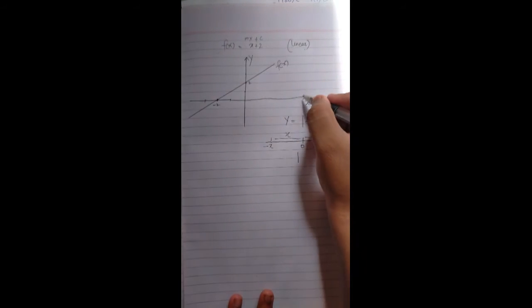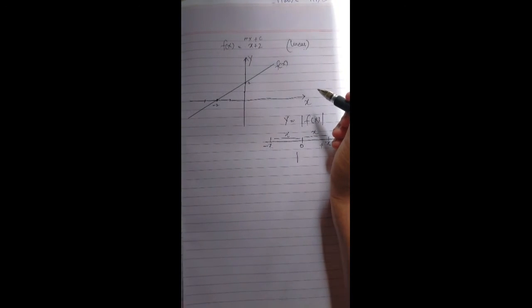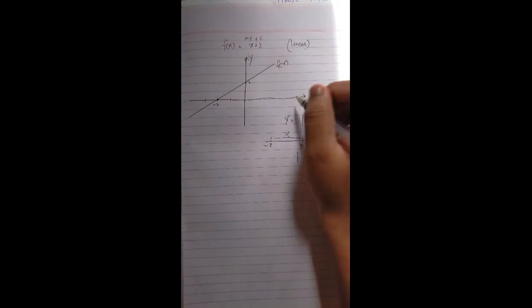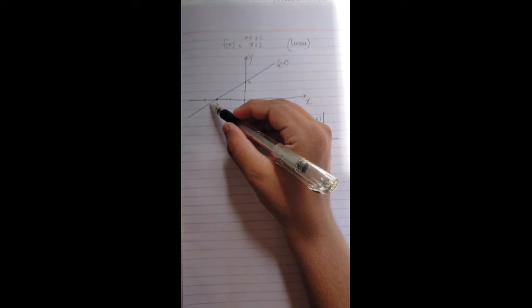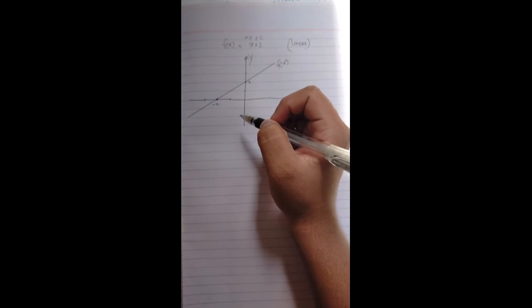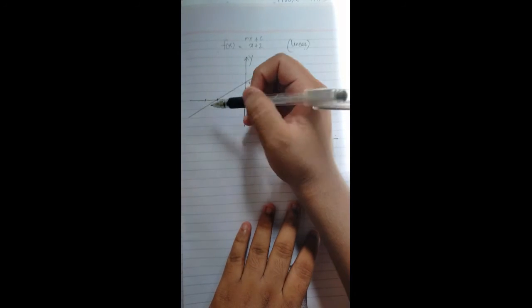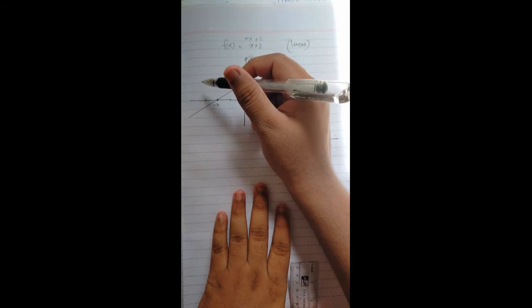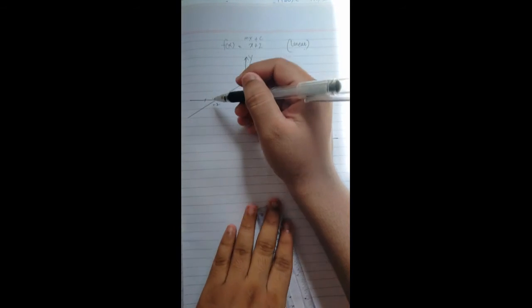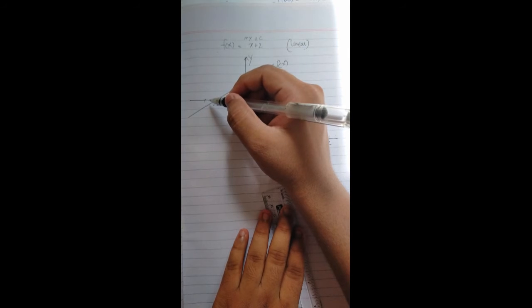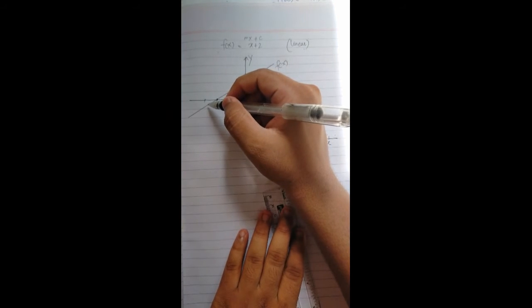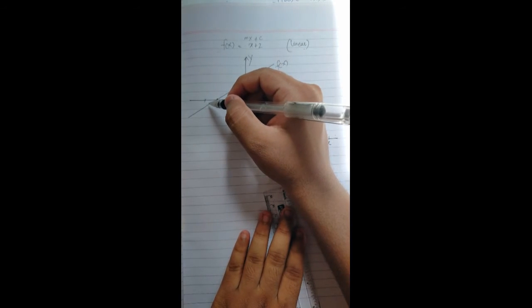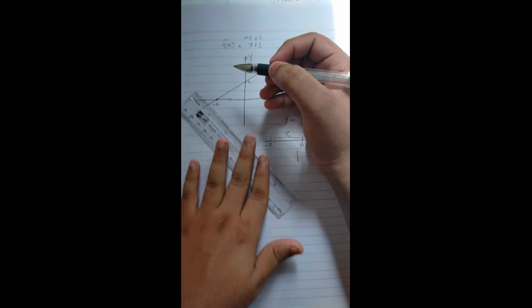So what the modulus actually does to this graph is reflect the negative part of this graph by the x-axis. The reflection happens here as well, with the x-axis as the mirror line.